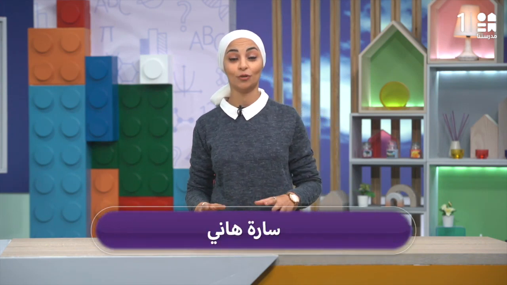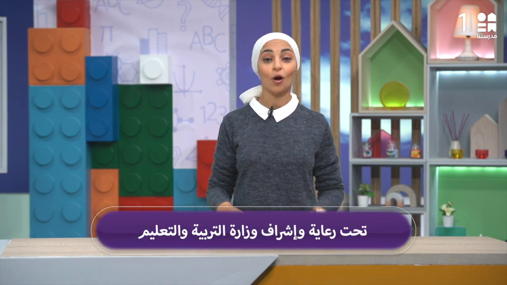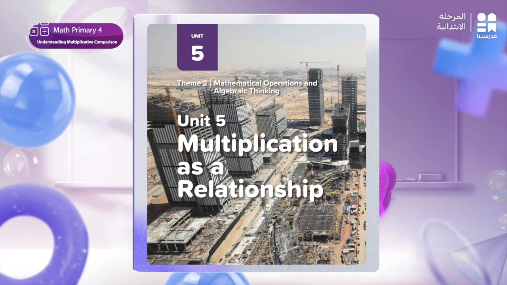I am sure that while coming to school, we see different types of transportation. Like what? Like cars, buses, the metro. All these types of transportation make it very easy for us to move from one place to another.